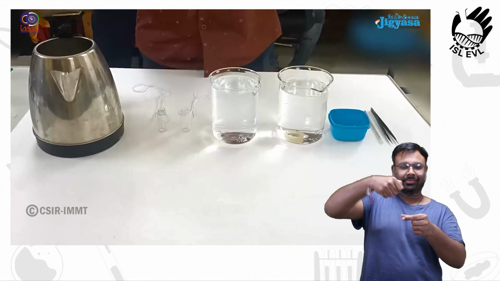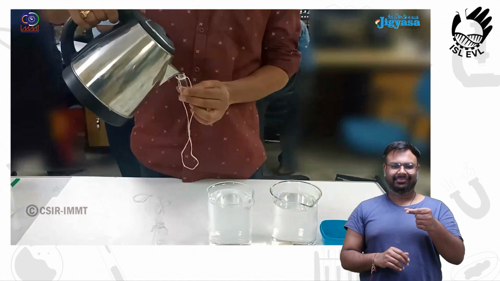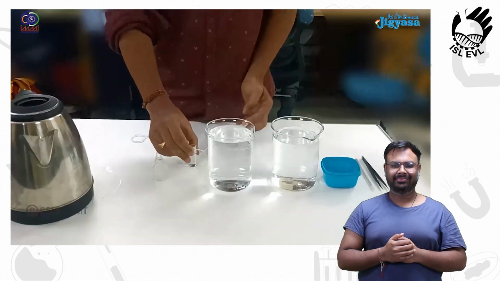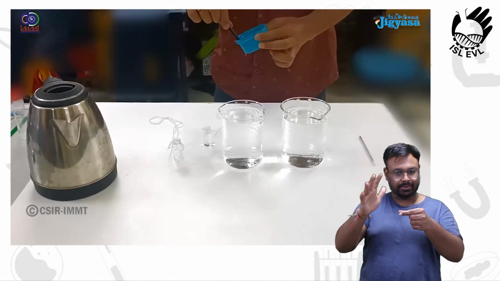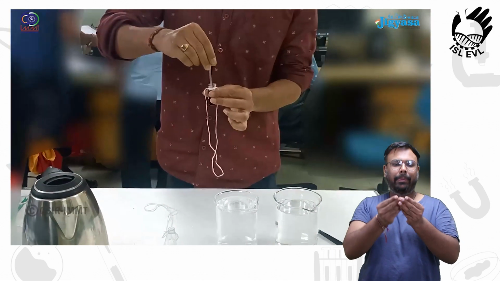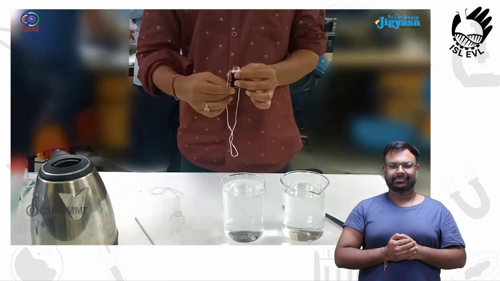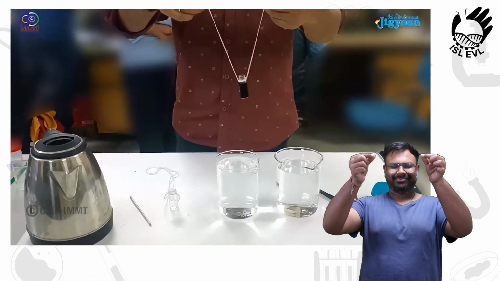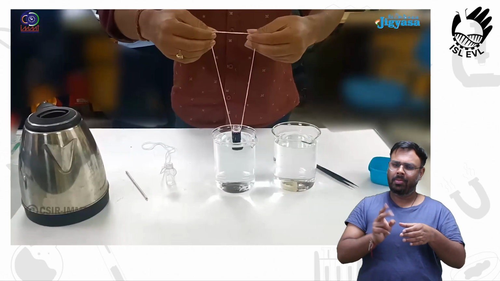First we put some hot water in the small glass container. Then we add a pinch of potassium permanganate to it and stir it until it becomes fully dissolved. Now, with the help of the thread tied to the glass container, we put it inside the beaker filled with normal water.